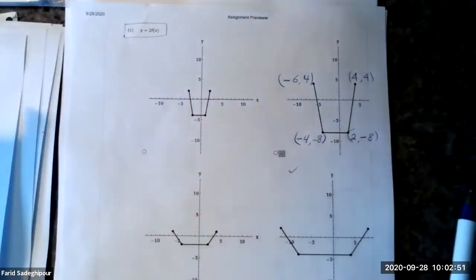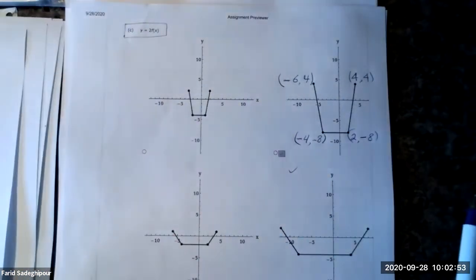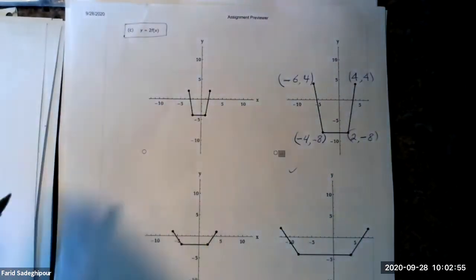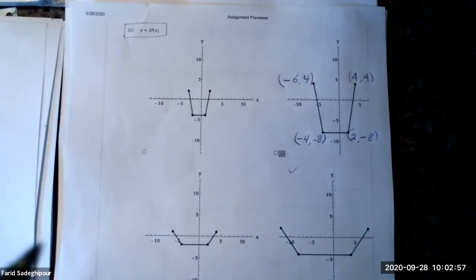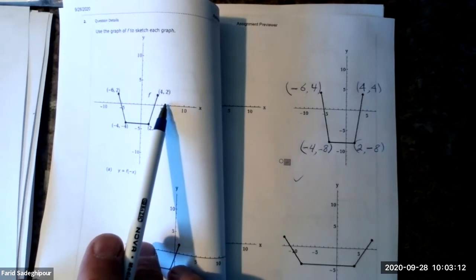It means your original function, say this is the original function, right? The value of y doubles.